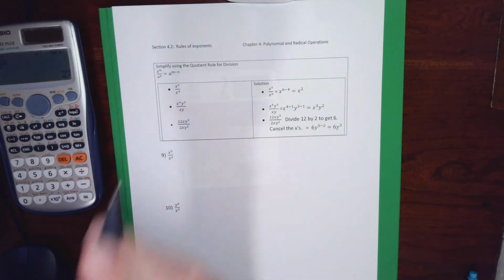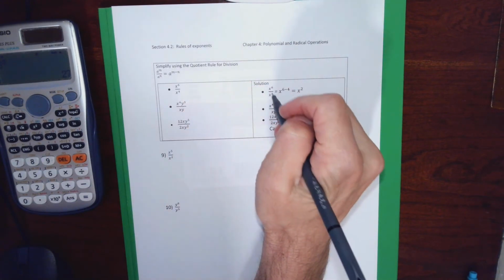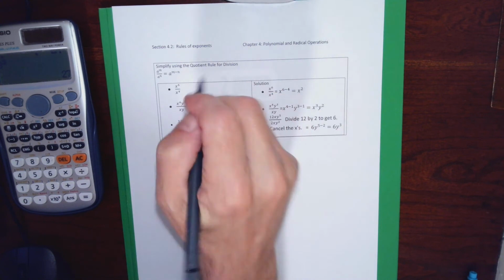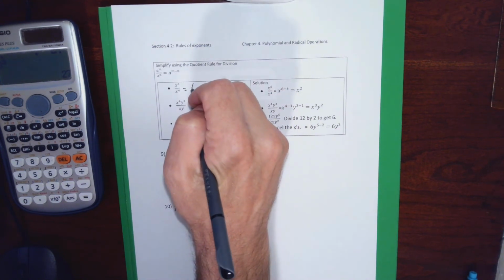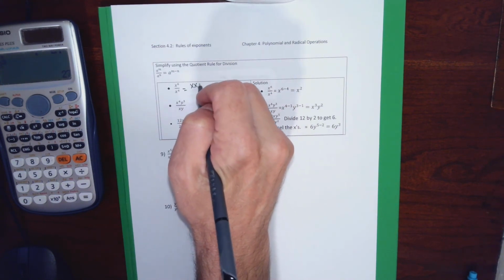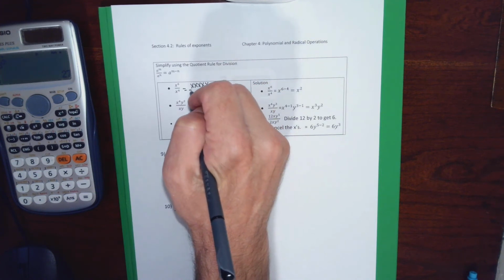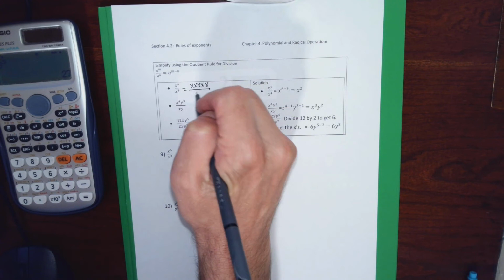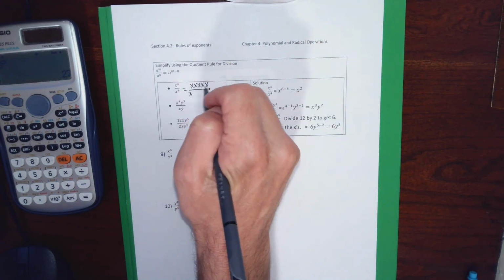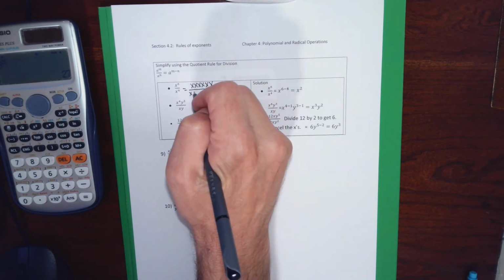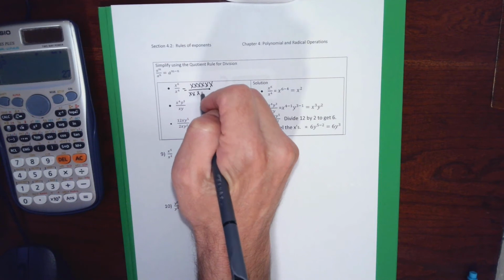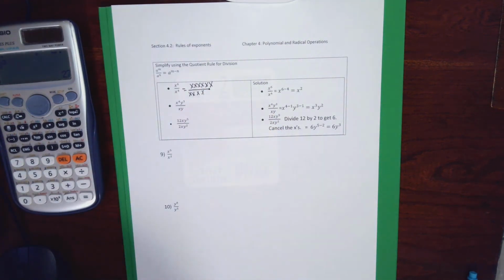And the reason this rule works, like when I wrote here, x to the 6th divided by x to the 4th is x to the 6 minus 4. This is because the x to the 6 can be written as a string of 6 x's being multiplied. I actually count to 6. The x to the 4th can be written as a string of 4 x's being multiplied.